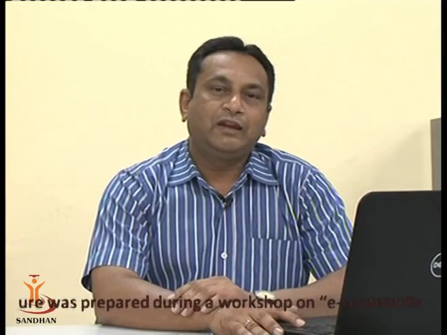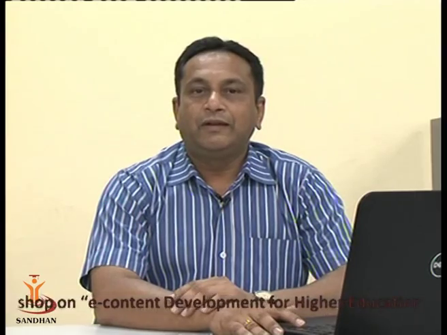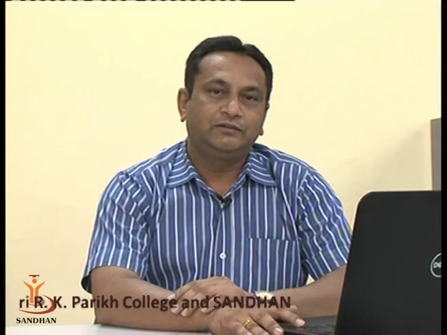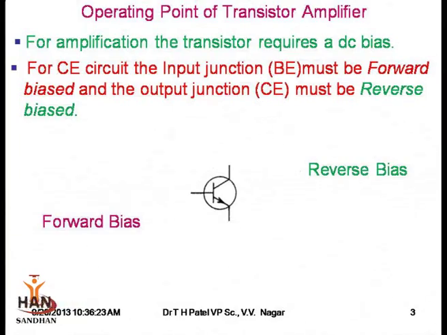First of all, when an amplifier circuit is prepared, the transistor requires some DC energy, and that is called biasing. So we need to bias a transistor to perform the process of amplification. How can that be done? For that, in common emitter mode, normally the input junction is kept forward biased and the output junction is kept reverse biased. Likewise, we connect the circuit, and then we get a common emitter amplifier circuit.